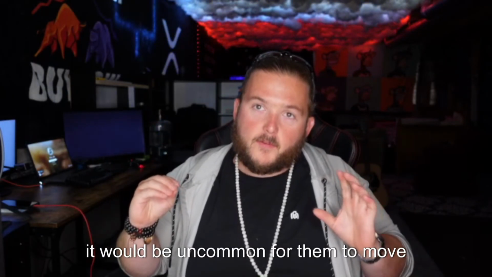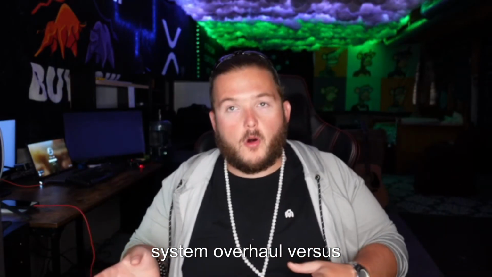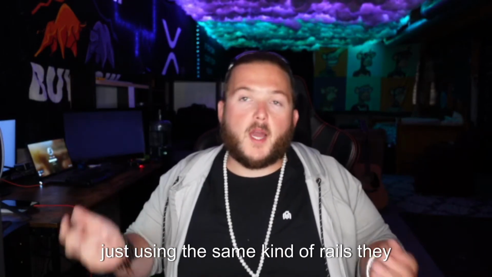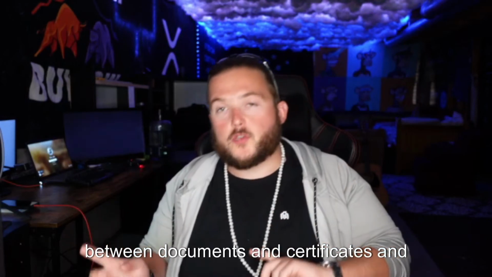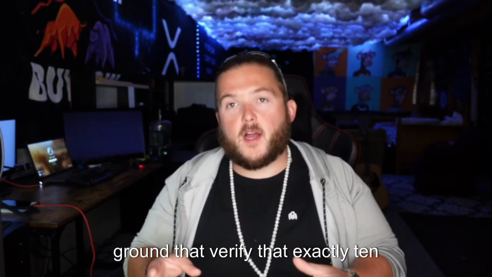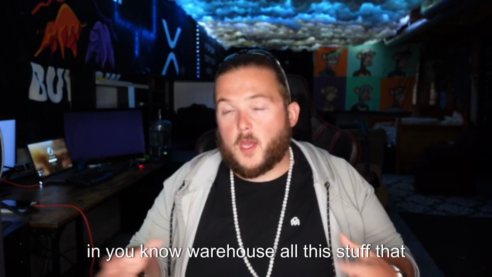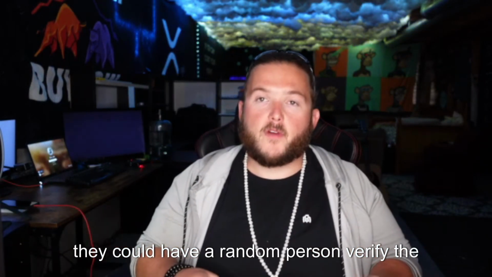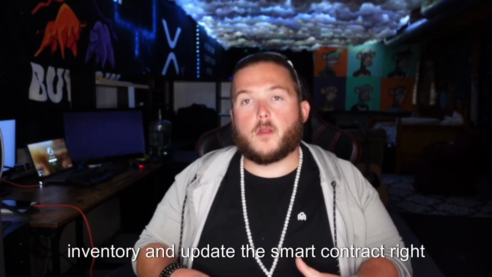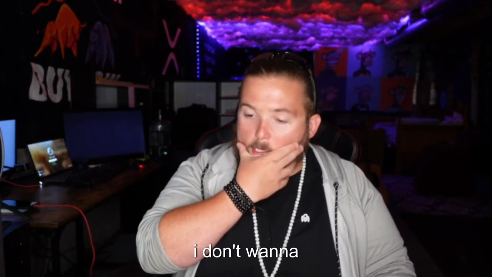it would be uncommon for them to move 10 trillion onto Ethereum when it would be a complete system overhaul, versus just using the same kind of rails they currently use. Instead of having constant iterations between documents and certificates and everything else between agents on the ground that verify that exactly 10,000 pounds of grain are in this North African warehouse, all this stuff that they currently do, if they just put it on chain, they could have a random person verify the inventory and update the smart contract, right? And have the updates be automated by a specific person in there, right? So I don't want to go too far down that rabbit hole.